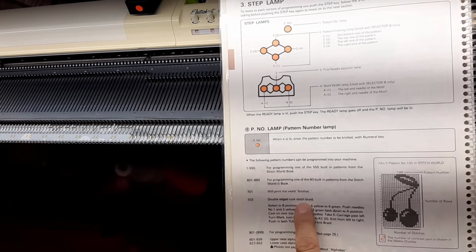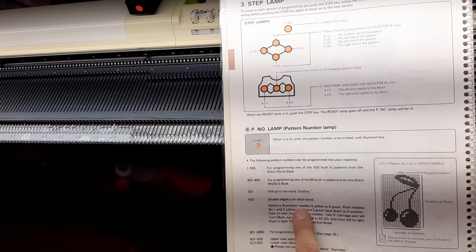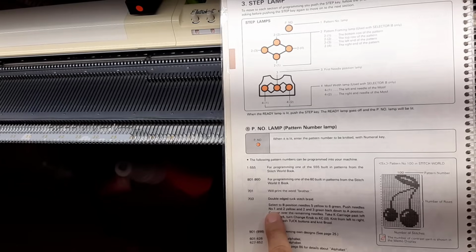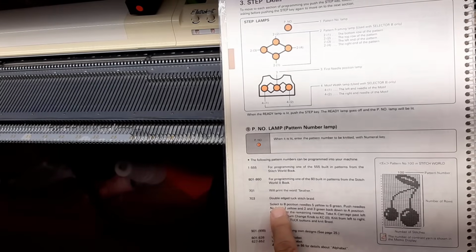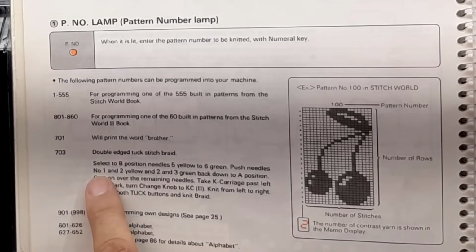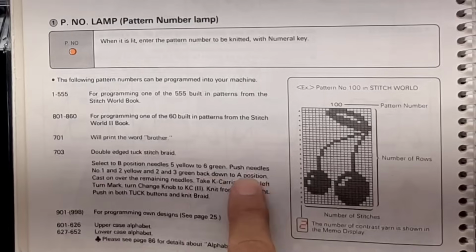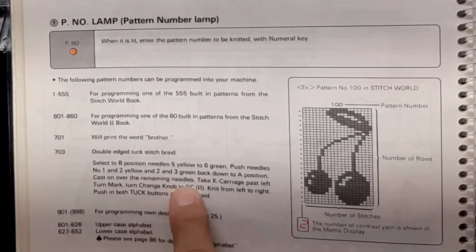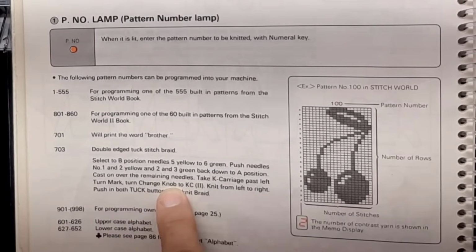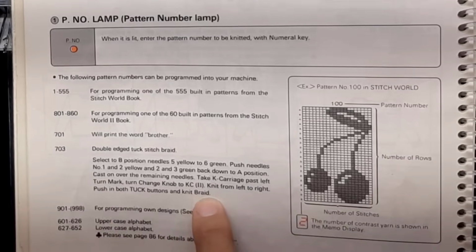703, double edge tuck stitch braid. Holy Dinah. Select to be position needles, 5 yellow, 6 green, push needles to... Okay, I'm going to read that again. Select to be position needles, 5 yellow, 6 green, push needles number 1 and 2 yellow and 2 and 3 green back down to A position. Cast on over the remaining needles, take carriage past the left turn mark, turn carriage knob to KC2, knit from left to right, push both tuck buttons and knit braid.